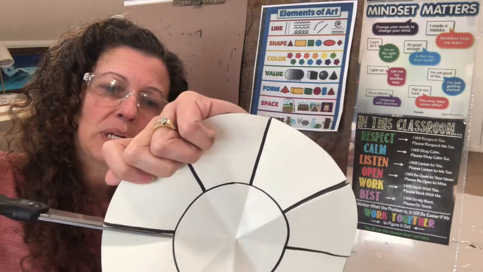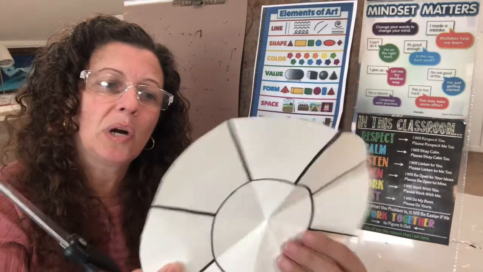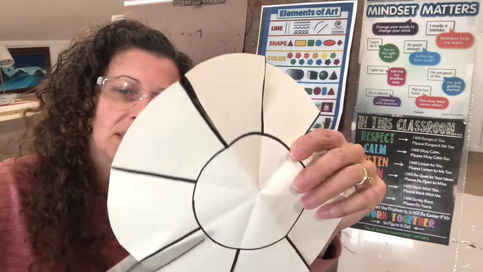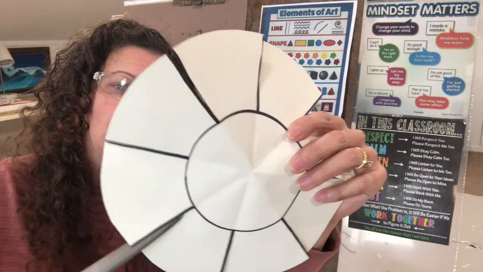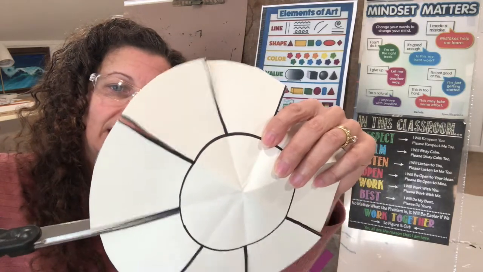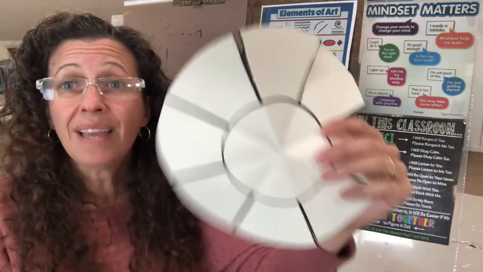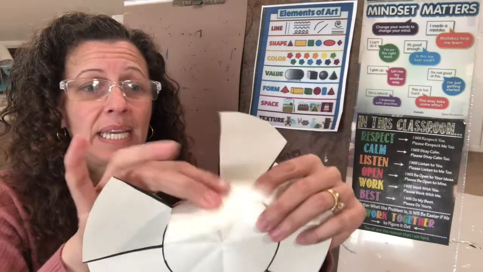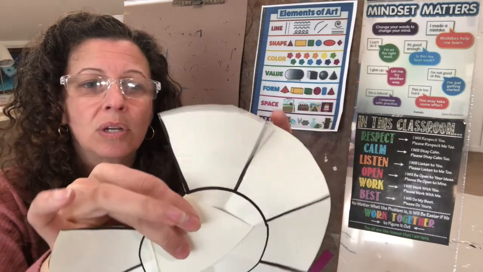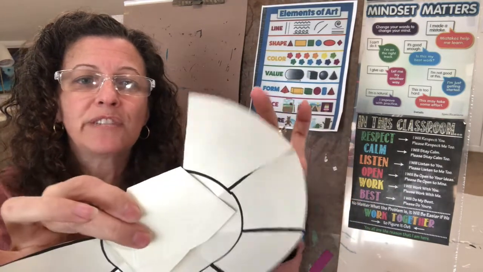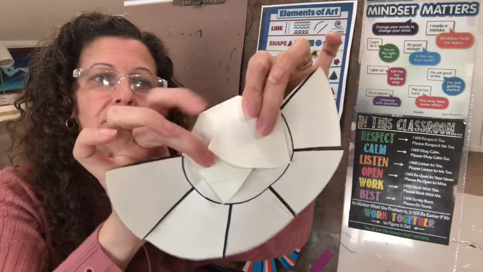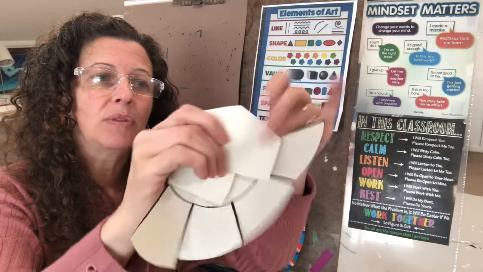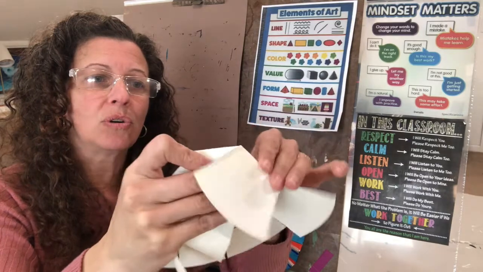If you go into it a little, it's not going to be the end of the world, but you want to try to stop at that middle circle, just like that. Okay, now the next part is to fold, and you fold each of these flaps inward into that center circle.